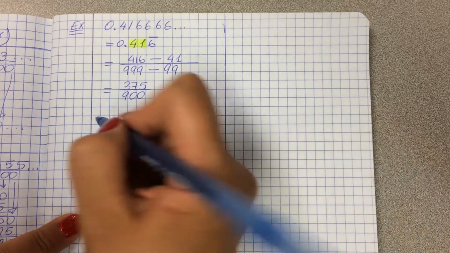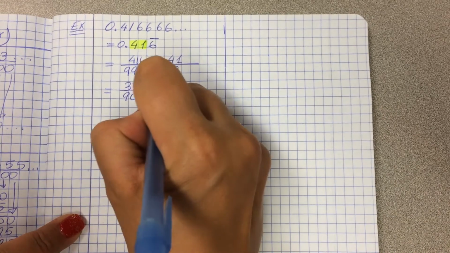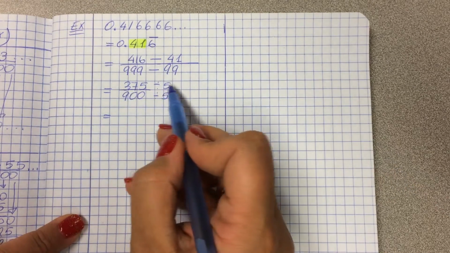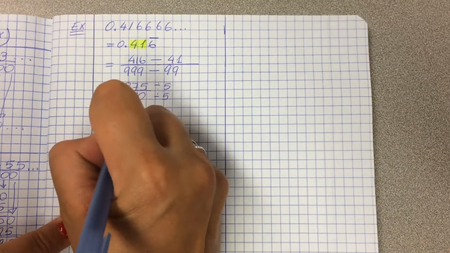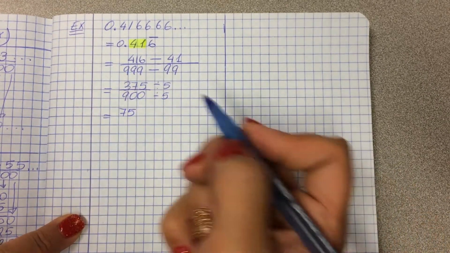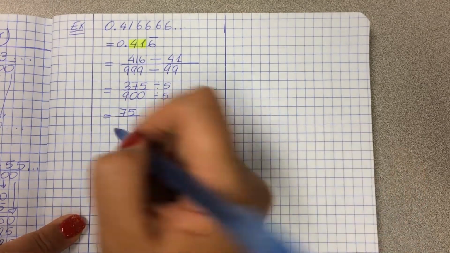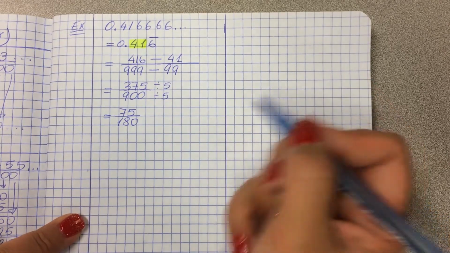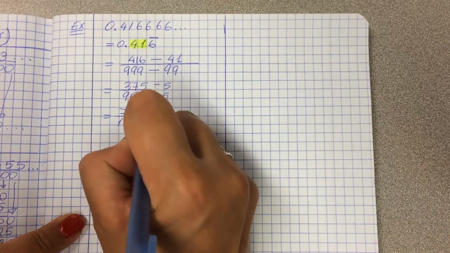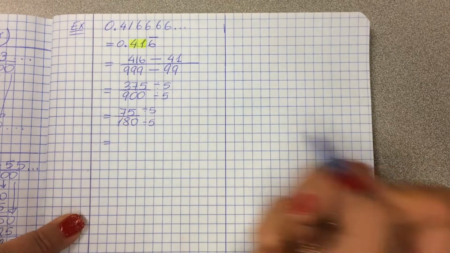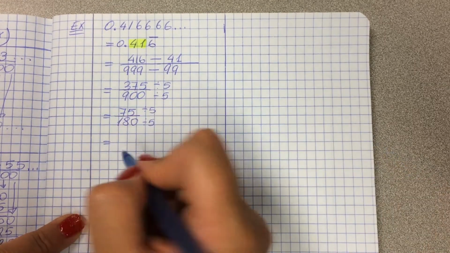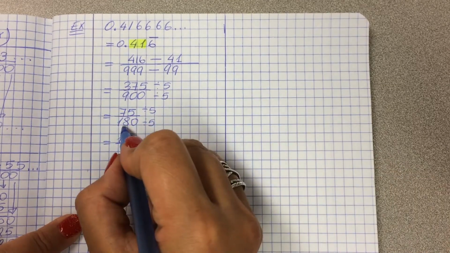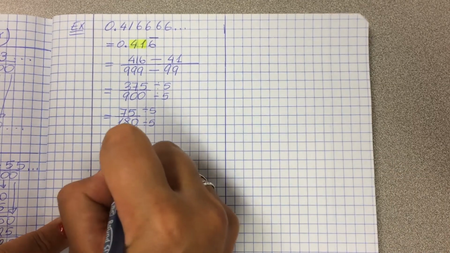We can divide that by 5. 375 divided by 5 will be 75, and 900 divided by 5 would be 180. 75 and 180 are both divisible by 5, so we can divide by 5 as well. 75 divided by 5 is 15, and 180 divided by 5 is 36.